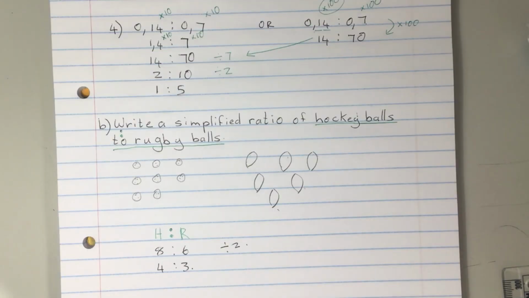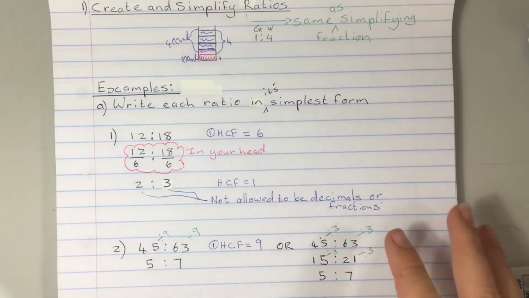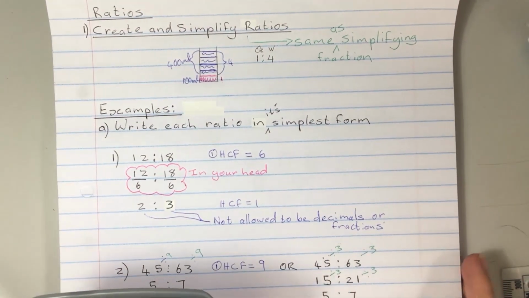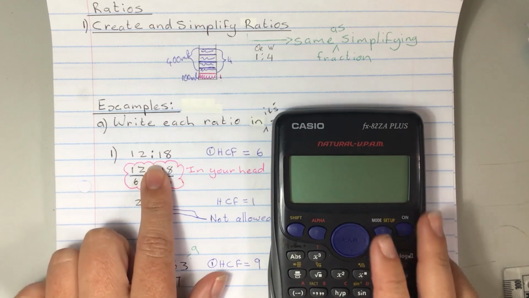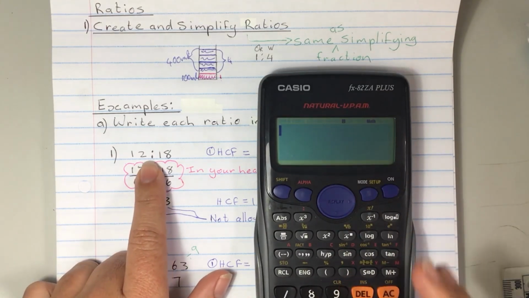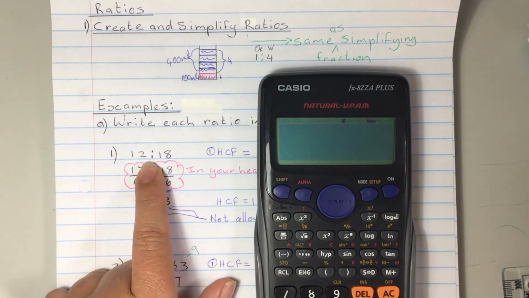Quickly, before I end off, I want to show you a little trick on your calculator. You can use your calculator to help you check your answers. So for example, we have 12 to 18. I put it on my calculator, and as I said before, ratios can be simplified the same way as fractions.